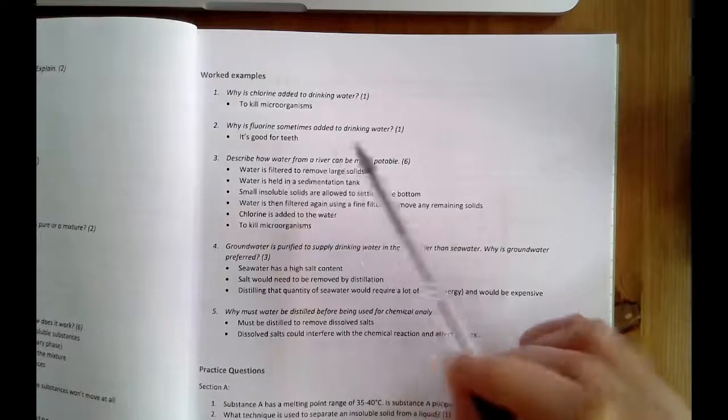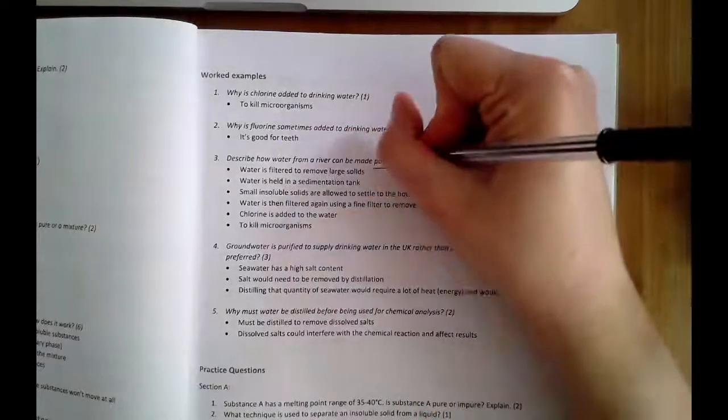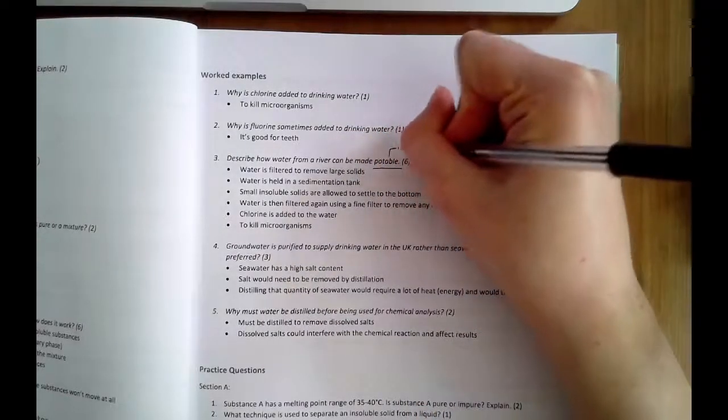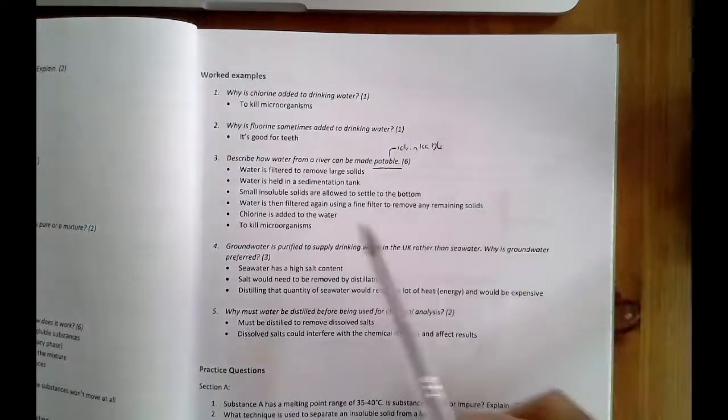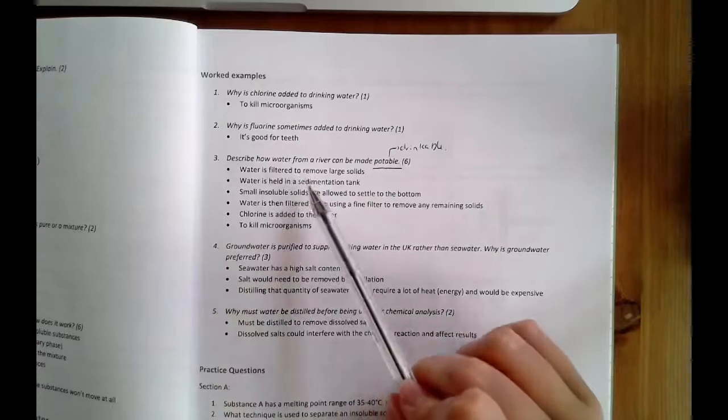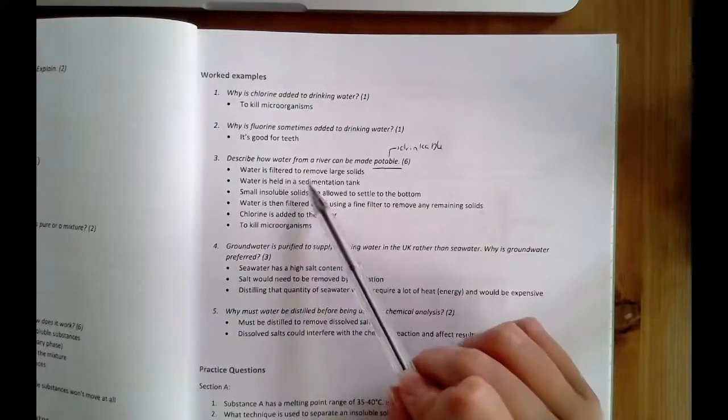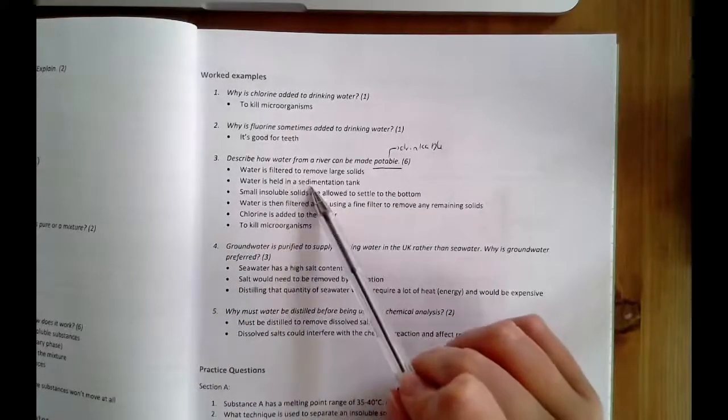Describe how water from a river can be made potable. So remember, potable is just drinkable. It doesn't mean pure. You don't have to remove everything from water. You just have to remove the harmful substances. So you can filter it and you hold it in sedimentation tanks. So they're the two things that you definitely need to be mentioning.